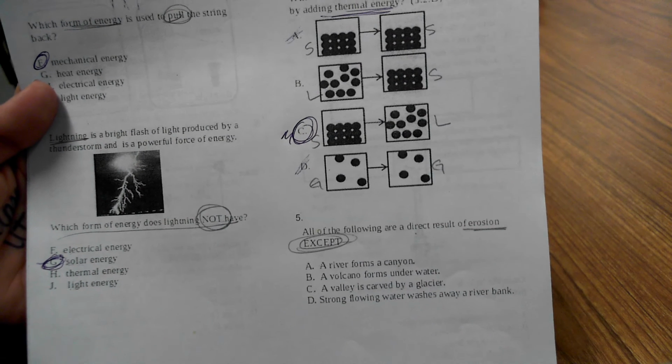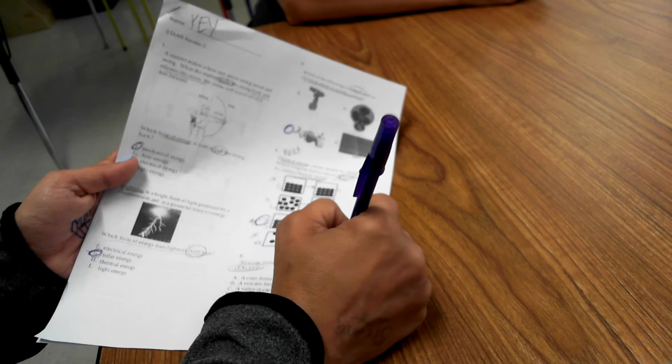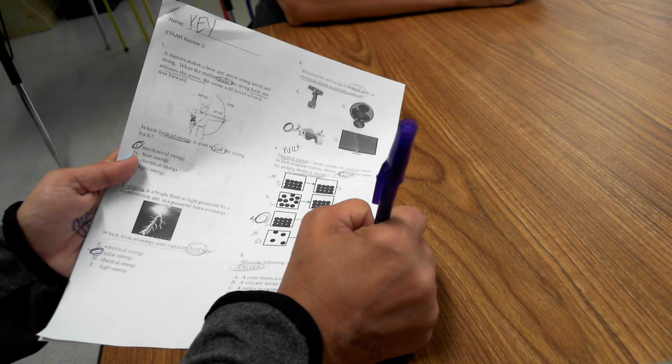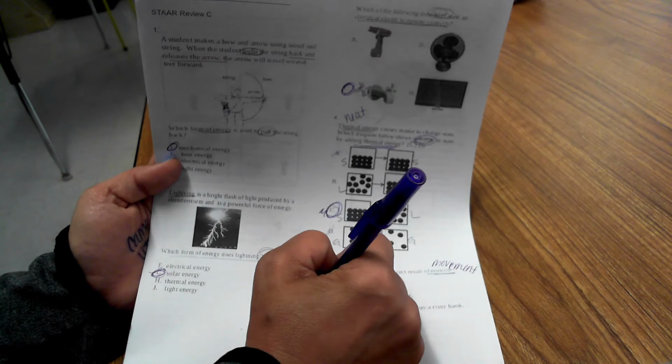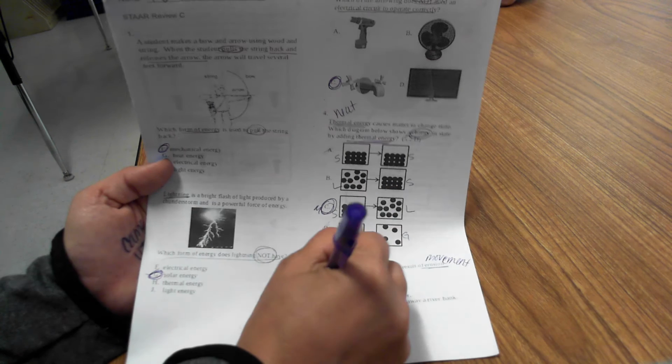And number 5, all of the following are a direct result of erosion, except, well, erosion is the movement or moving of those sediments. So a river forms a canyon. Well, that's going to happen. It's going to erode to form a canyon. So it can't be that one. A volcano forms underwater. Well, that's more deposition. A valley carved by a glacier. Well, that's erosion. Strong flowing water washes away a riverbank. Well, that's erosion too. So my answer is B because that is deposition.